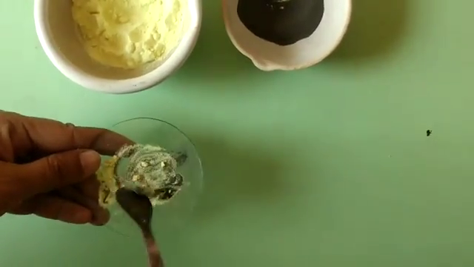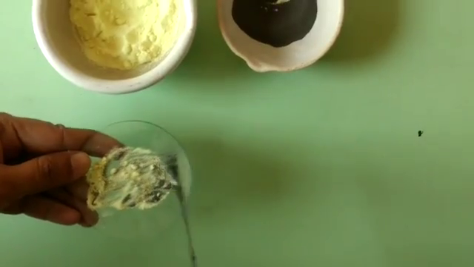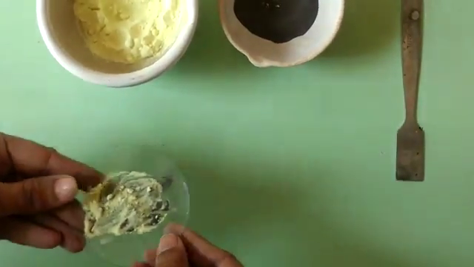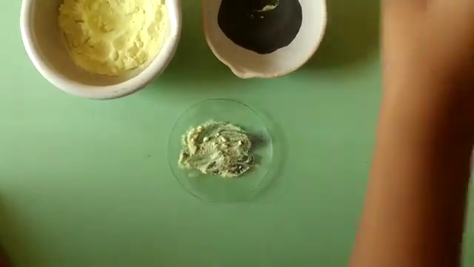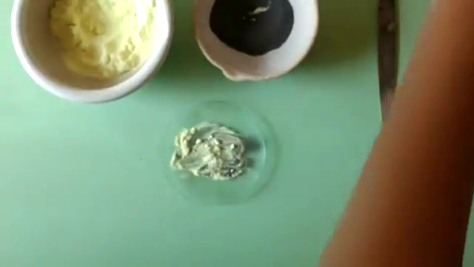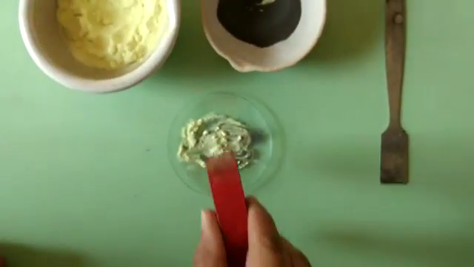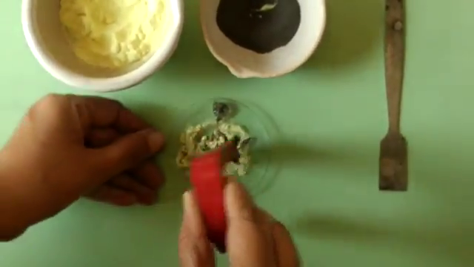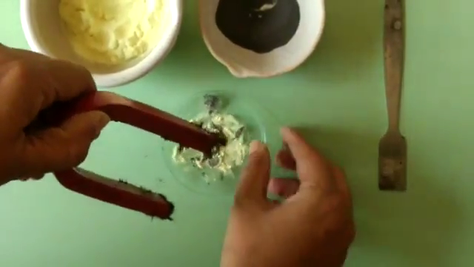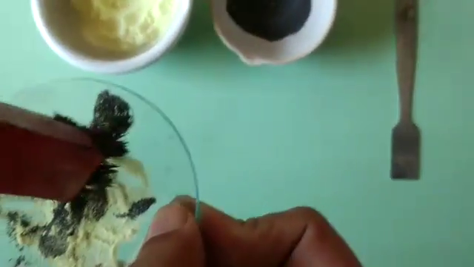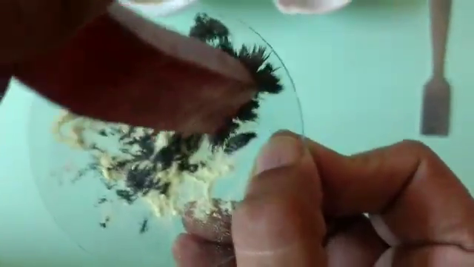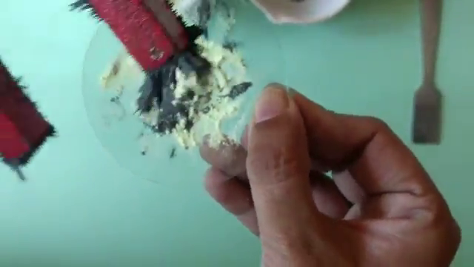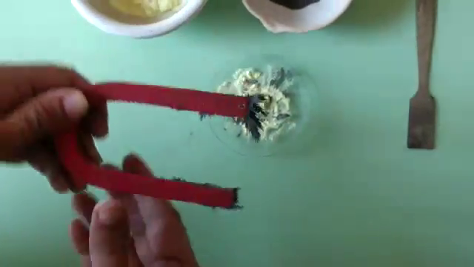Now let us check whether the constituents, that is sulfur and iron, have maintained their property or not. I am using a magnet and you can see that the iron particles are sticking to the magnet. This shows that iron is still in the form of iron and it has retained its properties.